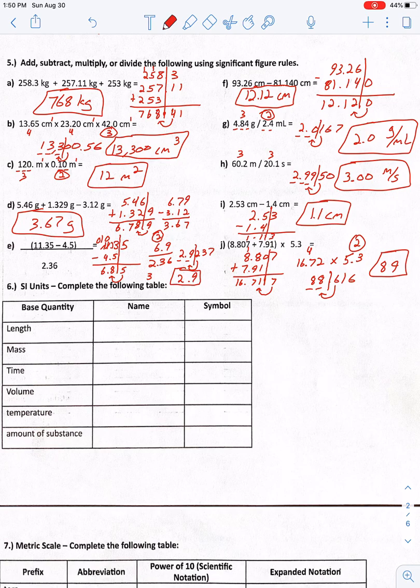So for length, it would simply be meter, and that is a symbol of M. Mass is kilogram, and that is a symbol of kg. Time, seconds. It's characterized by, I'm sure you can guess, lowercase s.